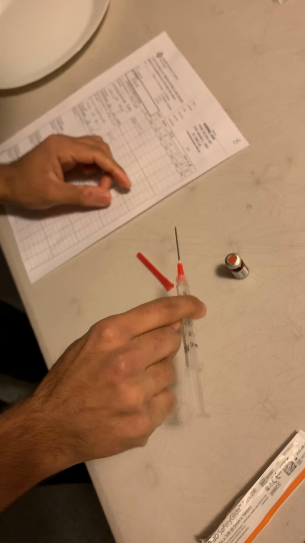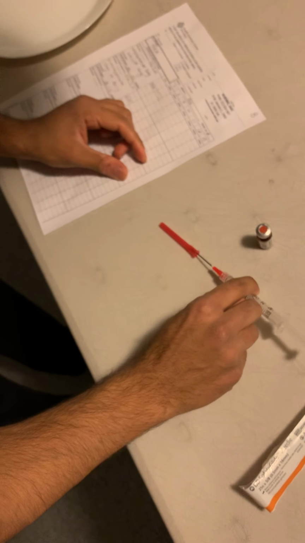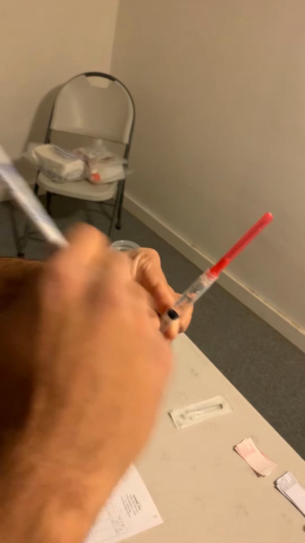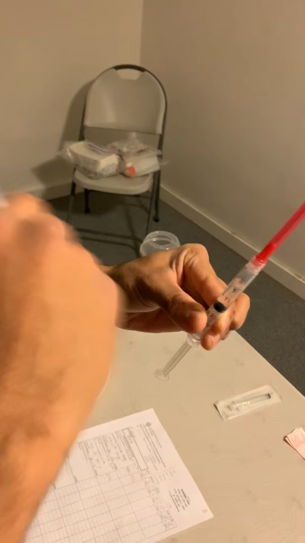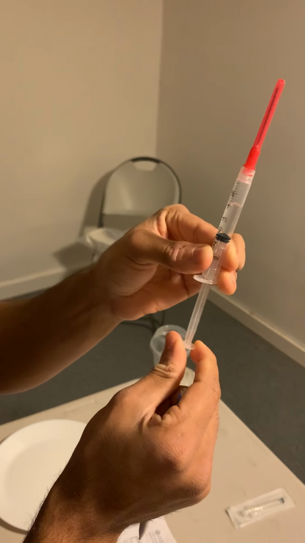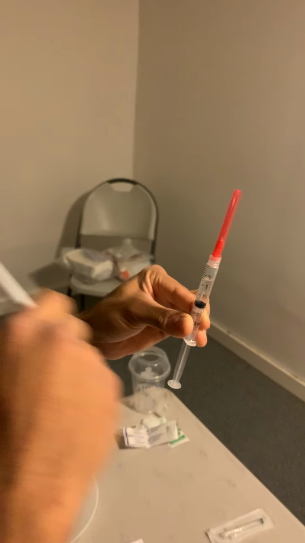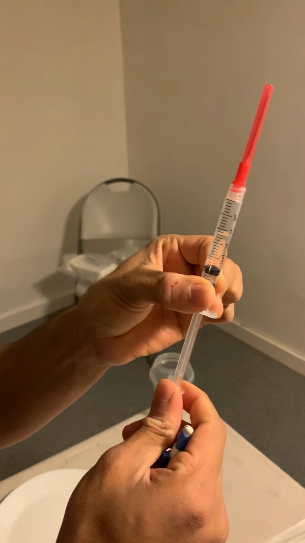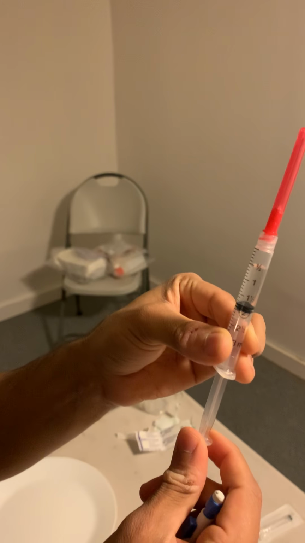So I'm just going to be putting that back down, and scooping this, capping that. I'm just going to be pulling all the medication back into my barrel. I'm going to be using a pen to get rid of any bubbles. I've gotten rid of all the bubbles. All my medication is within my barrel.